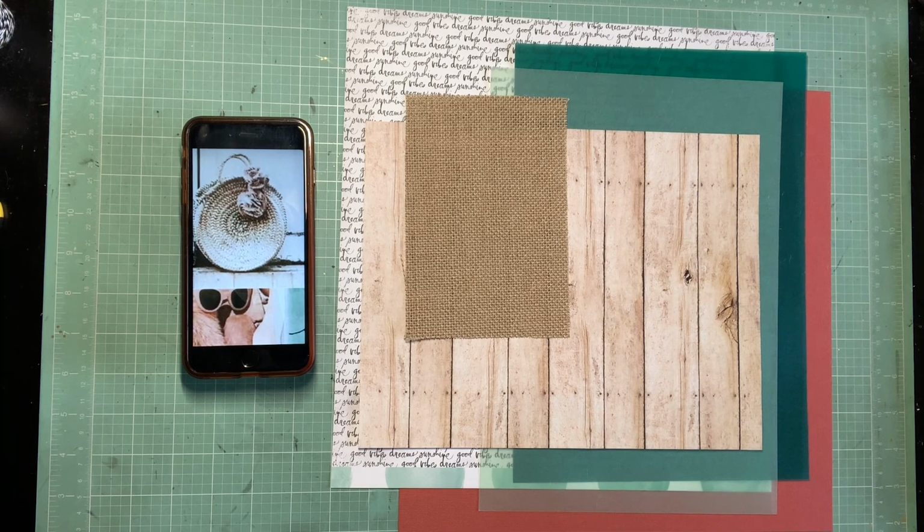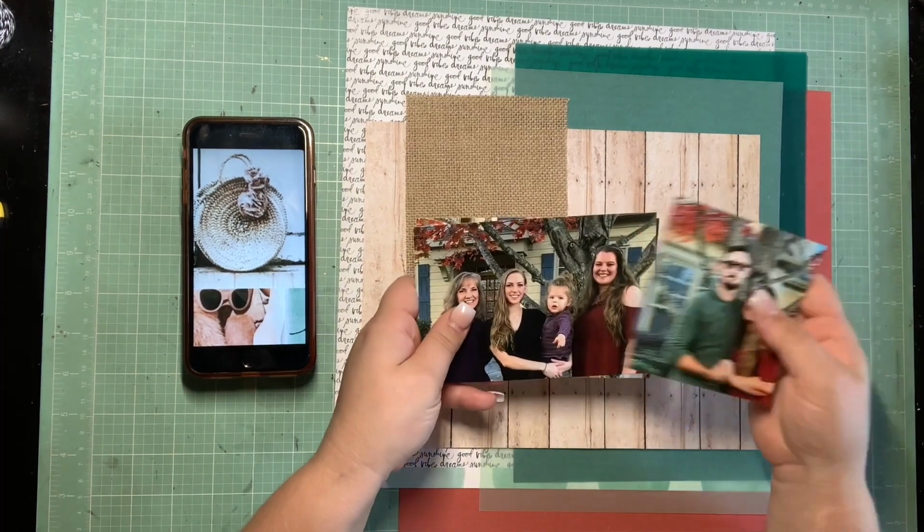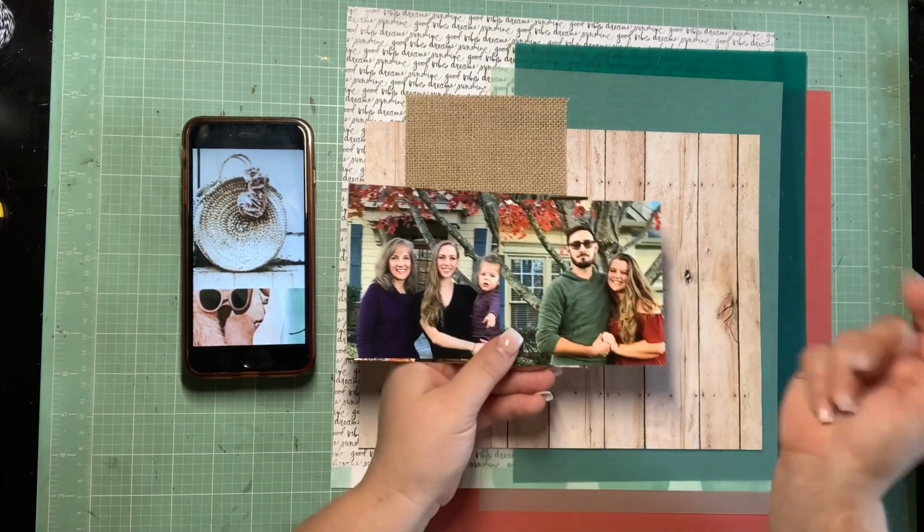From there, I need to figure out my photos. You really don't have to think about your photos initially, unless you just want to. And that's another thing. If you have a specific photo you want to scrapbook, you can look at colors from that photo and pull up a mood board that's already inspired by that. But I did know I wanted to scrapbook Thanksgiving of last year, so I have these photos here.